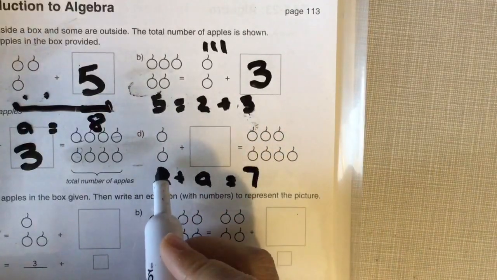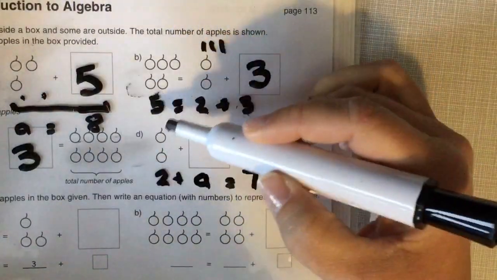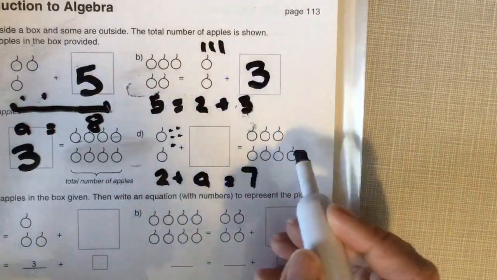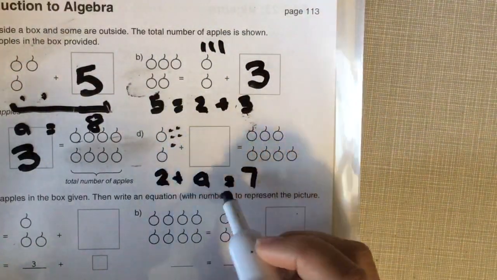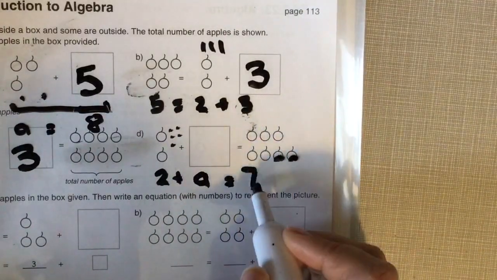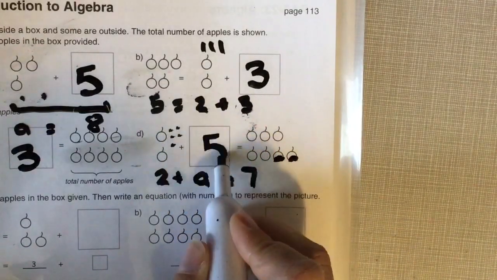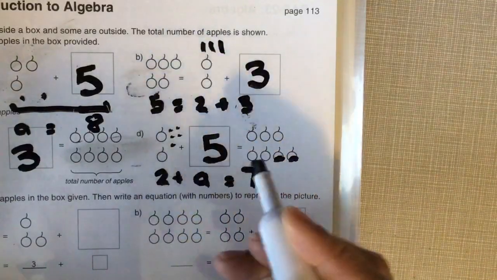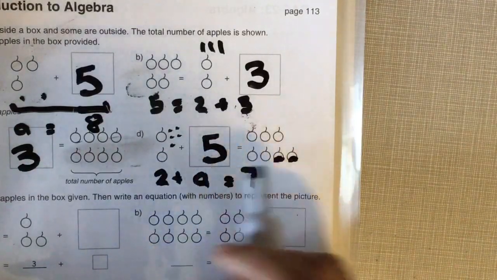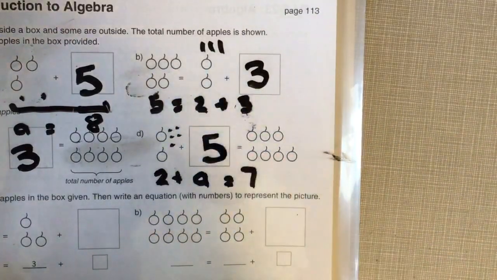Again, we can start with what we have and count on until we get to 7. So 2, 3, 4, 5, 6, 7. Or we could take the total that we already have and take away what we have from over here. So we take away this guy, we take away this guy, and we would have 5 left. Just like over here, if we counted on, we had to count 5 times to get our answer. So let's double check our answer. As always, double check. 2 plus 5 equals 7. Yep. And there's a total of 7 apples over here. So then our answer is correct.